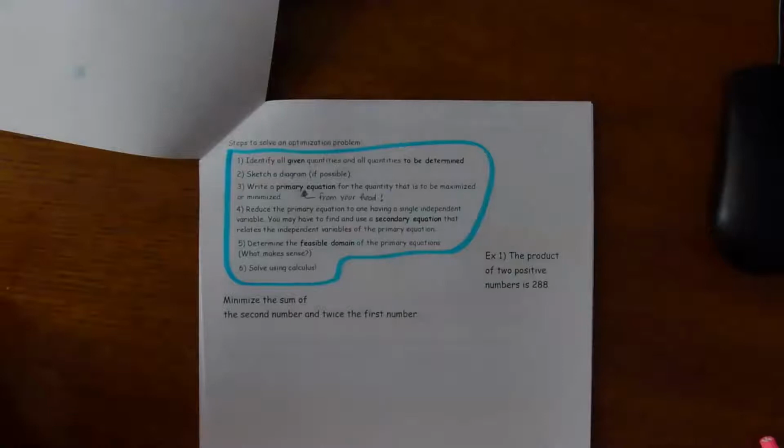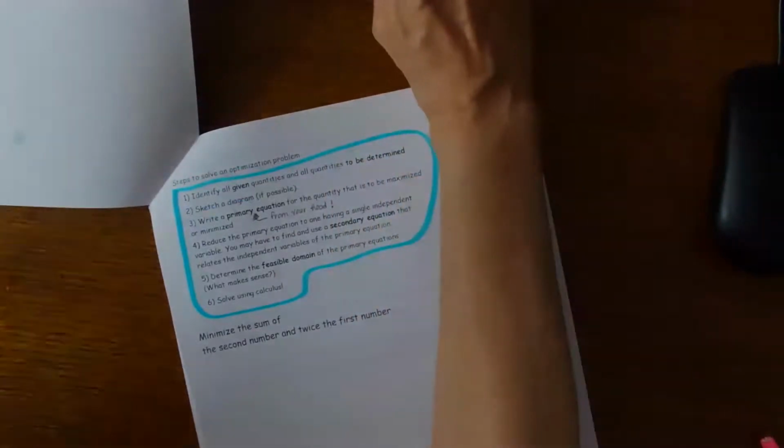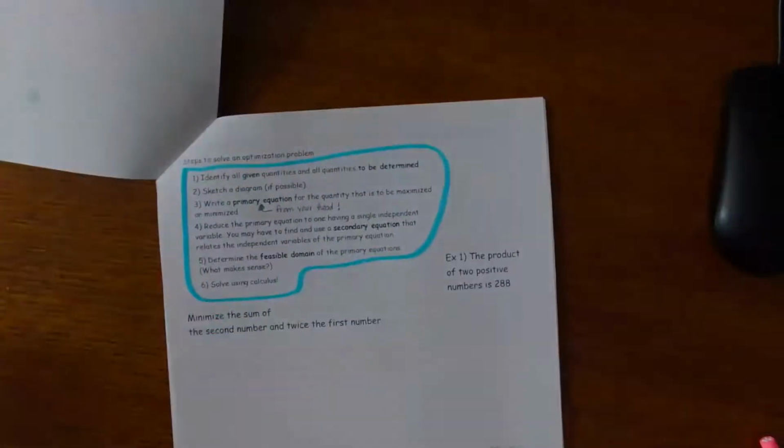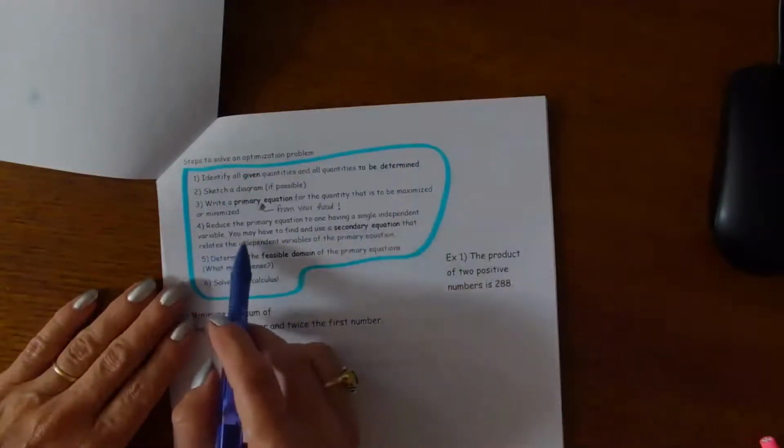In calculus, do you want more than one letter? If you can help it, no, because if you have more than one letter, then you're going to have to use implicit differentiation, possibly the product rule. It gets messy. So what you, the calculus student, would like to do is say, can I whittle this down to one letter? Right? So if you can get it down to one letter, that's all the better. So reduce the primary equation to having a single independent variable.